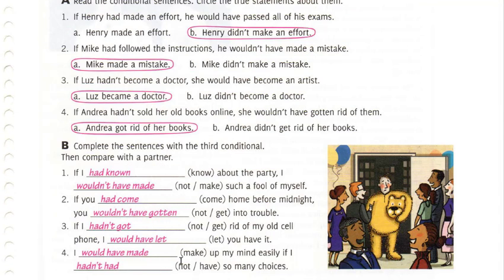Part B, these are all third conditional sentences, and we're going to use the words in parentheses. So it's number 1, if I had known about the party, I wouldn't have made such a fool of myself. All of these are in condition if.